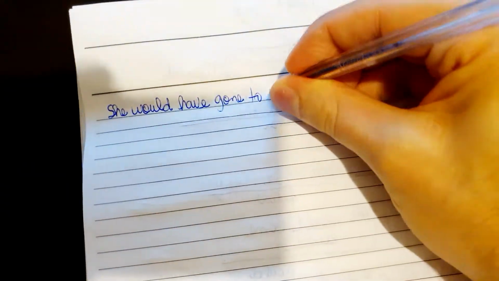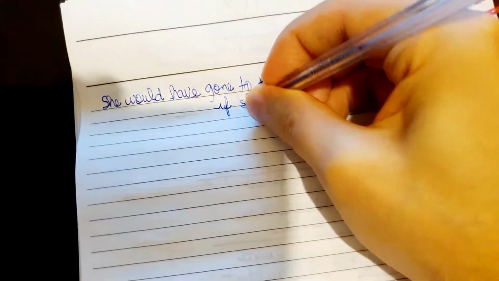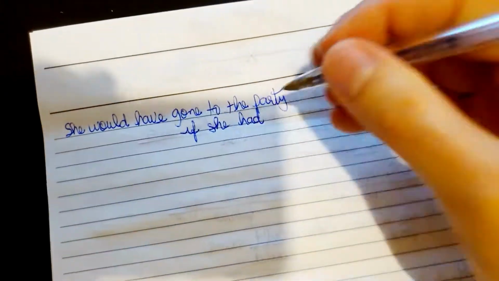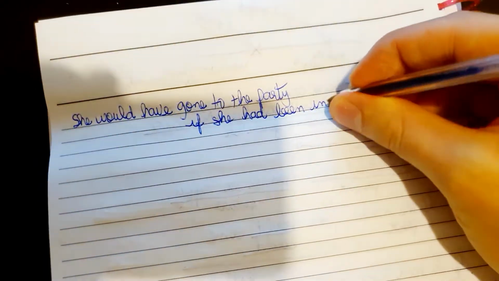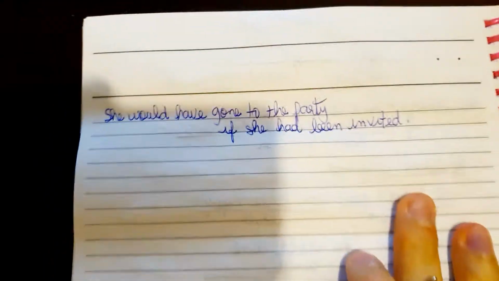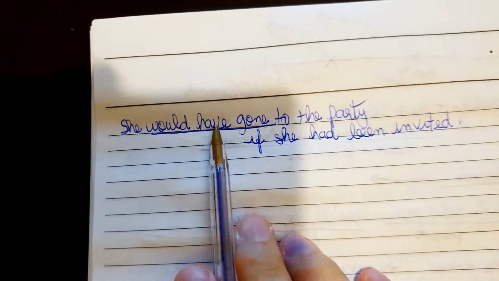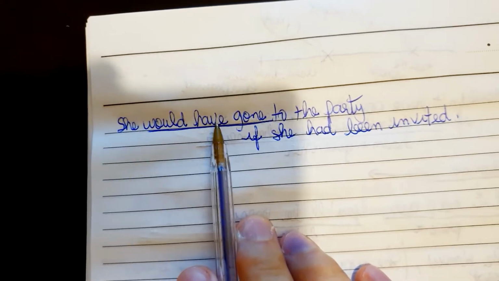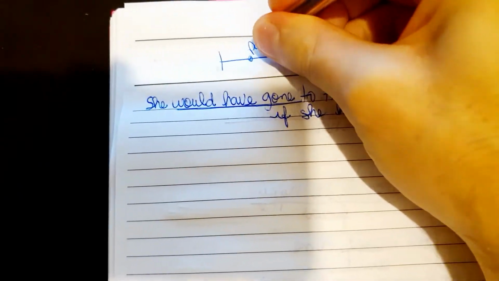She would have gone to the party if she had been invited. She would have gone to the party. It's another hypothetical situation, but that took place in the past. She didn't go to the party, right? This action, the party, took place in the past. We have the party here and now.